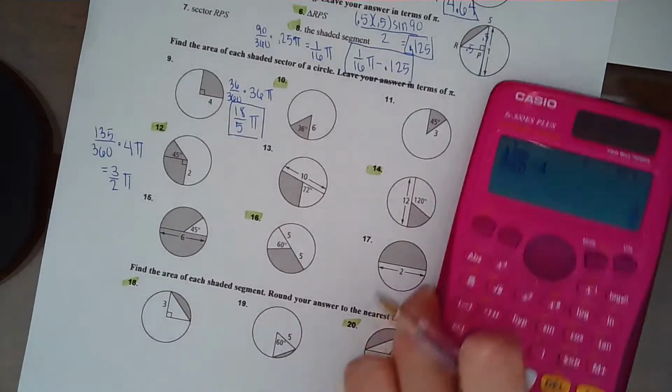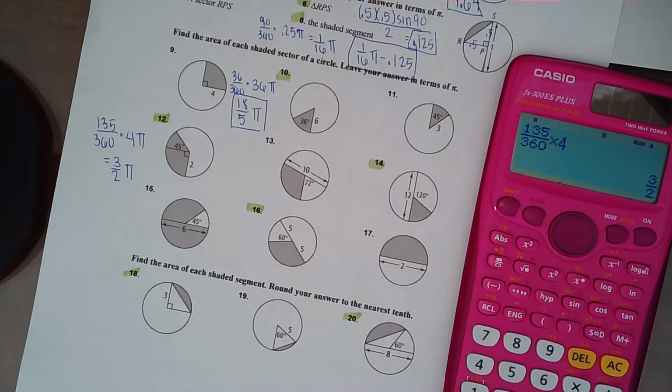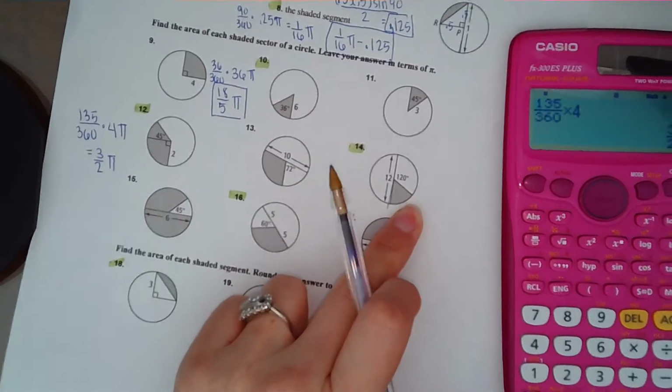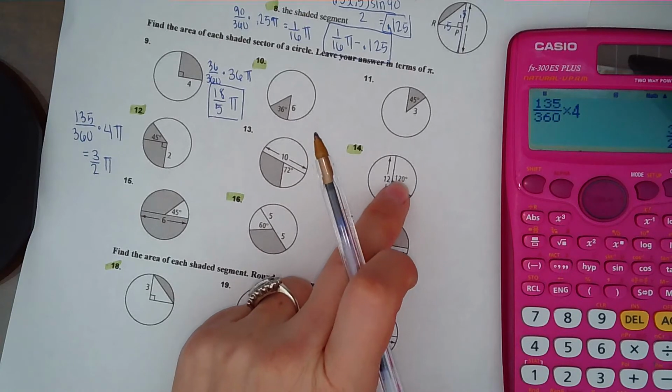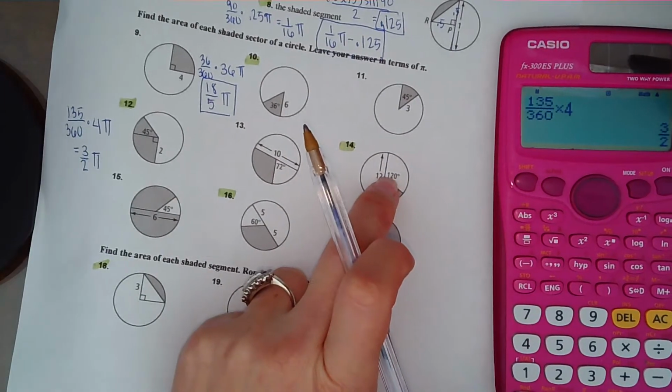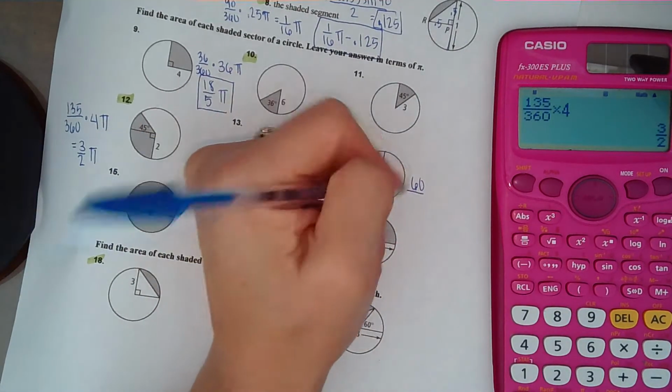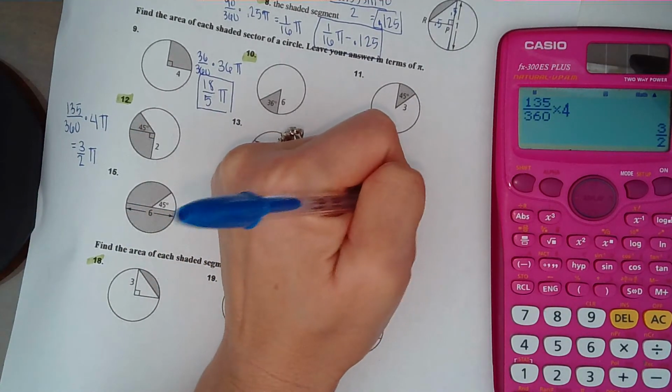Okay, and then let's move over here. Well, this is half of a circle, right? So we know that a whole half of a circle is equal to 180. And they're using 120 of that. So we would have 60 left over for the shaded region. So 60 over 360.